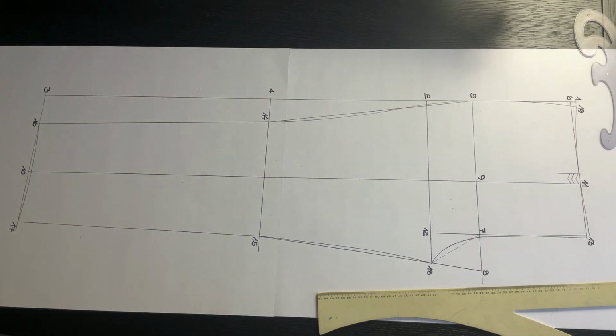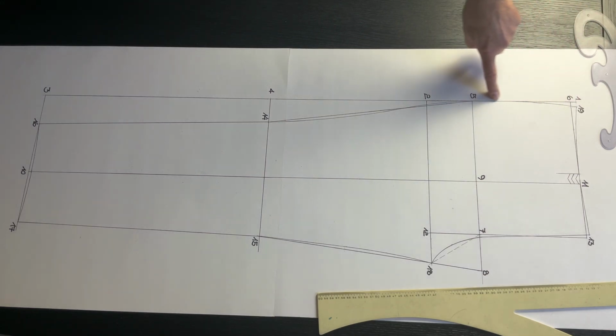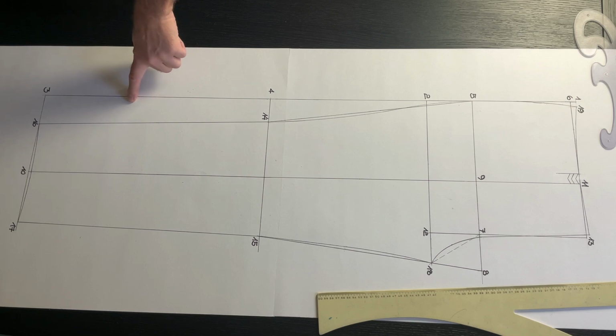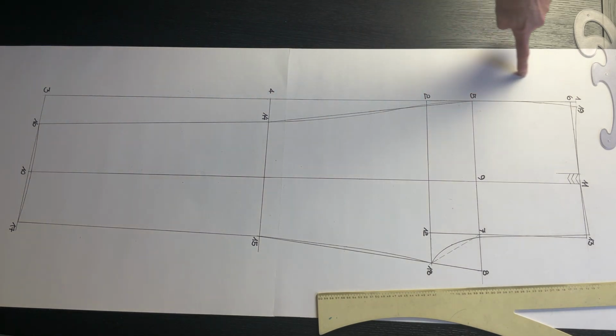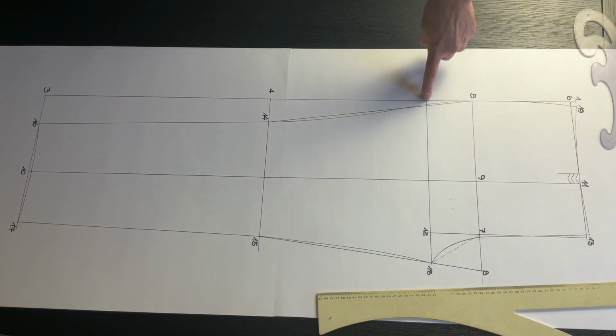And we start by drawing a long vertical line on the left side of your cardboard. And on top, you start by marking point number 1. From 1 to 2, you mark the seat height. And if you want loose pants, you can add 2 to 3 centimeters. But if you just want a basic pant, only use the seat height.